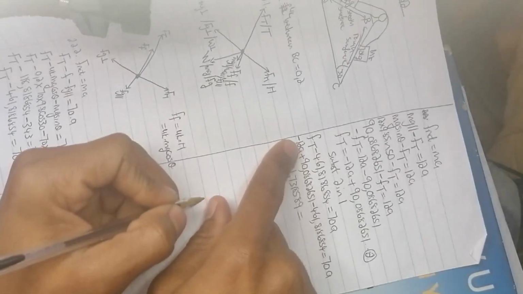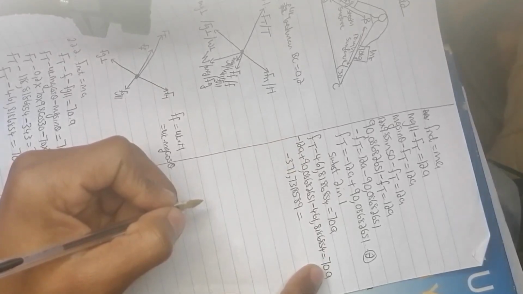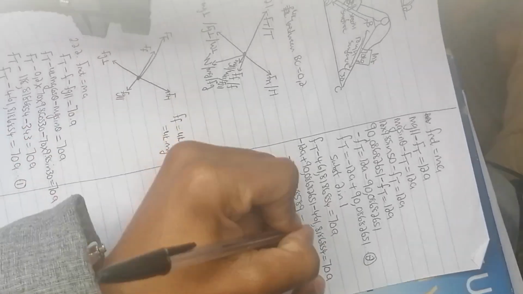So when you take this to the side, you will have 70a plus 12a, which is 82a.